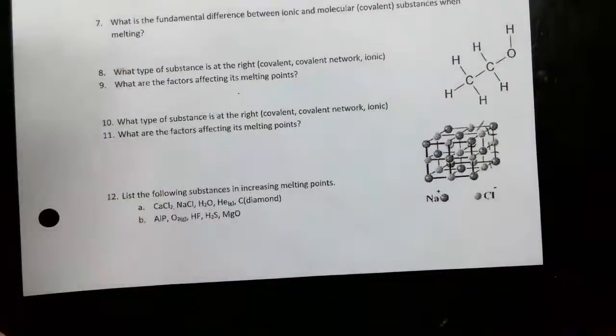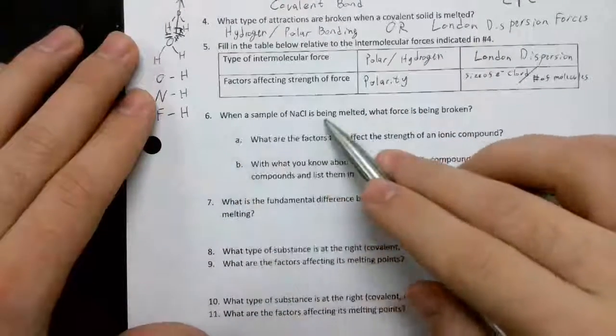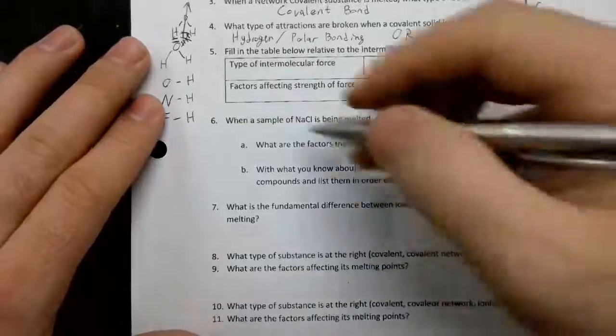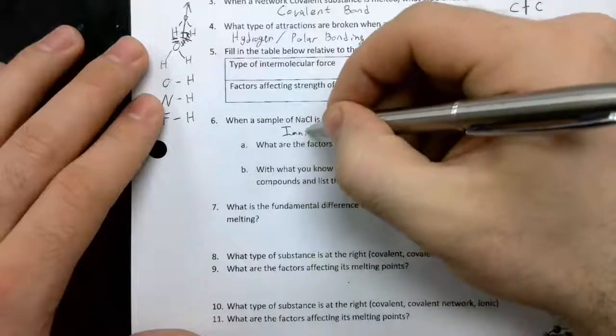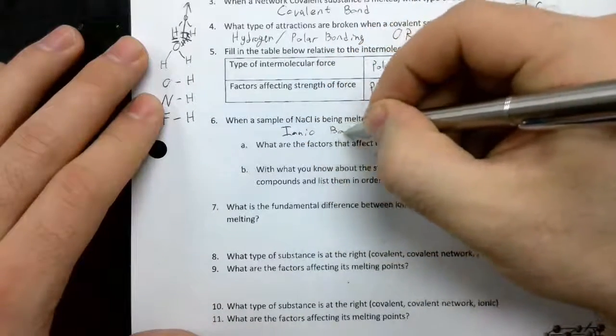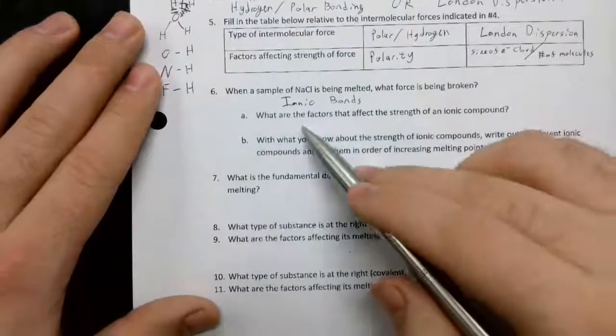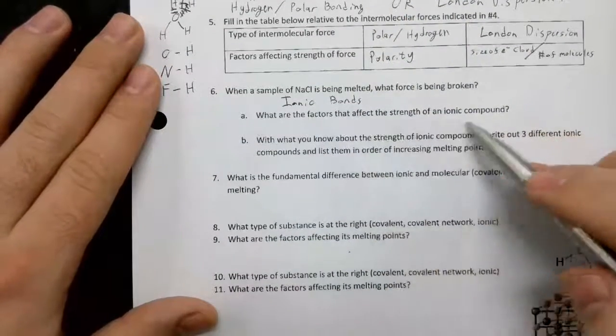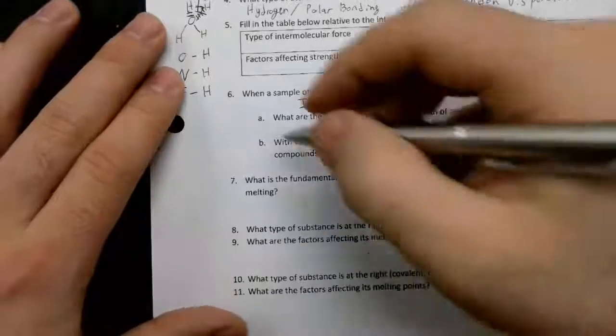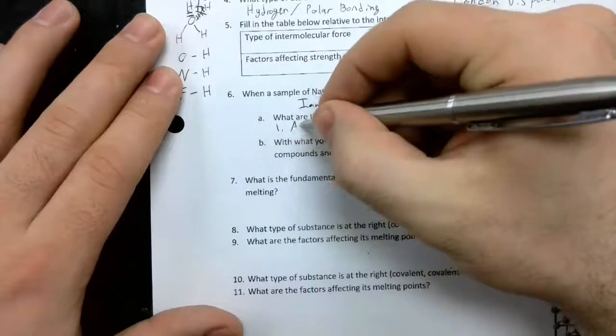They'd all be gone. Vamoose. Okay. So when a sample of NaCl is being melted, what force is being broken? That is the ionic bonds. Okay, what are the factors affecting the strength of an ionic compound? Well, one, that's going to be atomic radius.